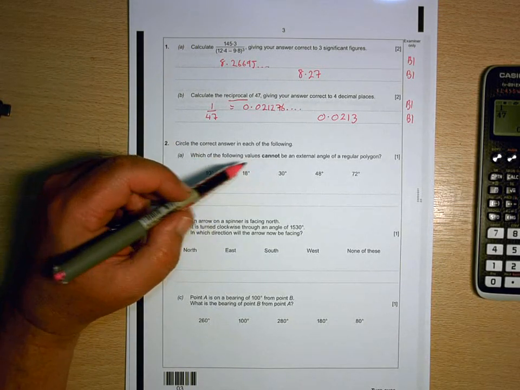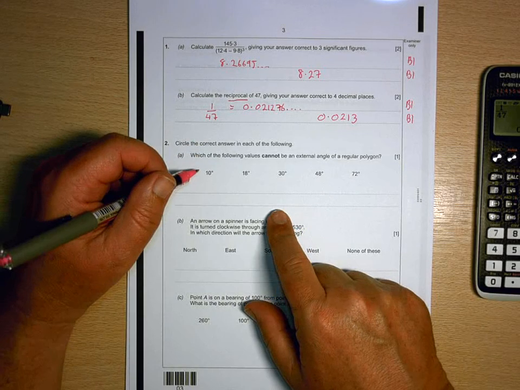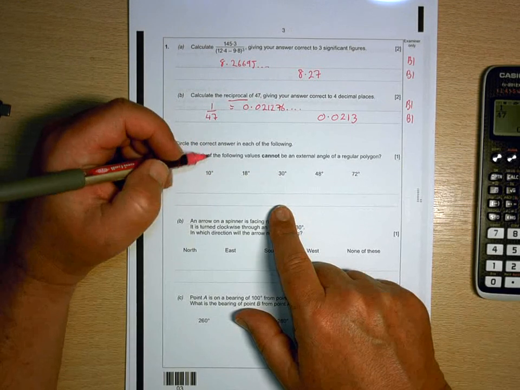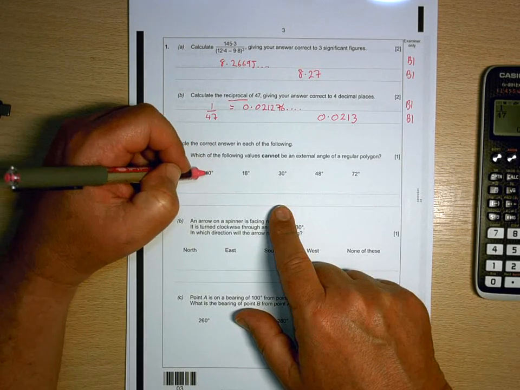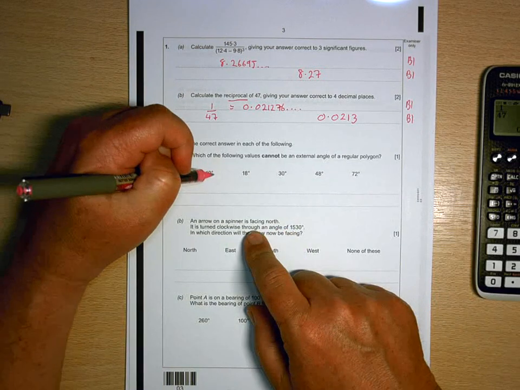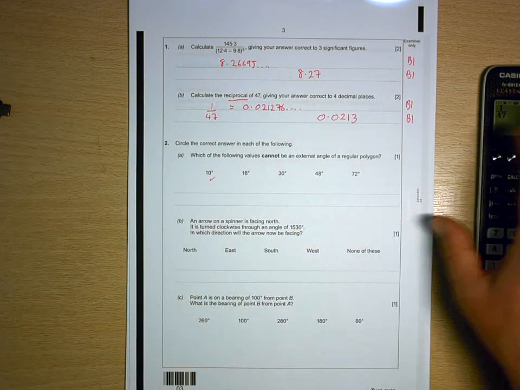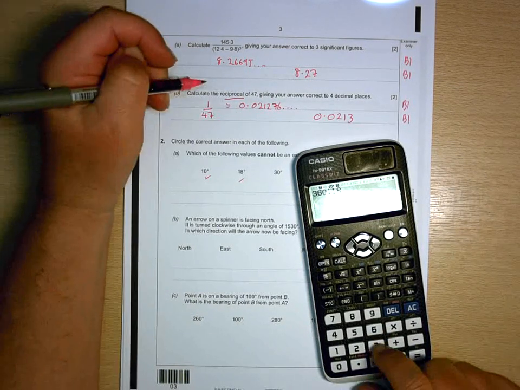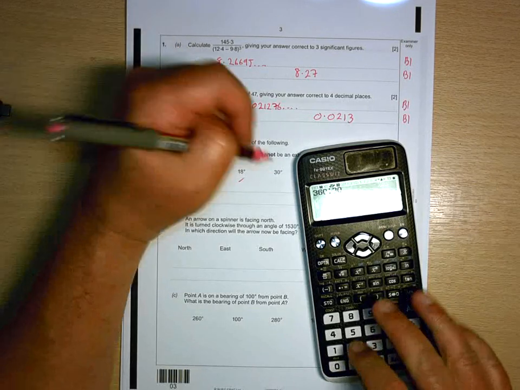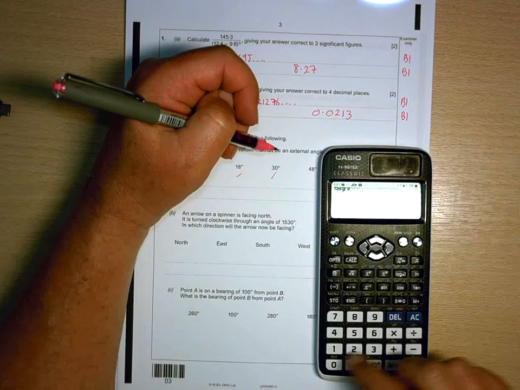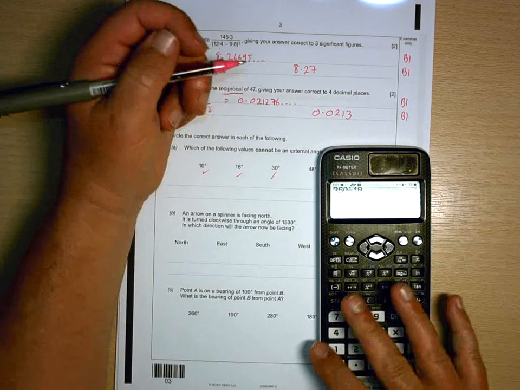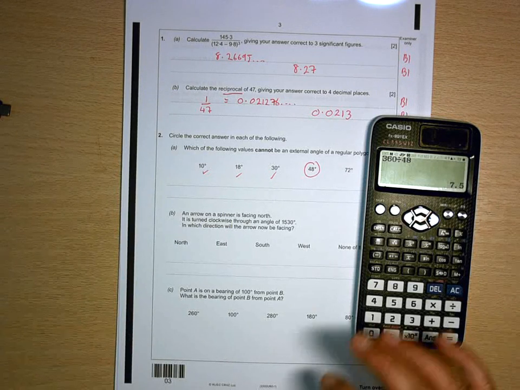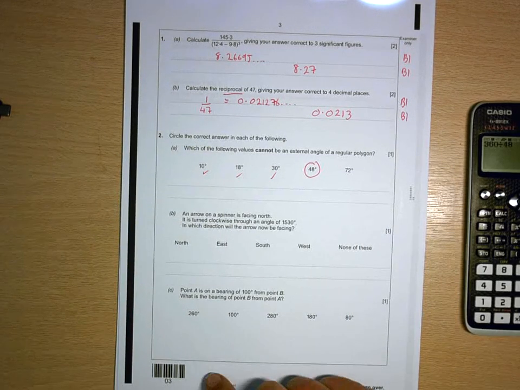Which of the following values cannot be an external angle of a regular polygon? So the external angle of the regular polygon, if you divide it into 360, will give you the number of sides of the polygon. So that will divide into 360, so that's okay. 360 divided by 18 is a 20-sider. 360 divided by 30 is a 12-sider. 360 divided by 48 is a 7.5-sider. You can't have a 7.5-sided polygon, so that's the one that can't be an external angle.